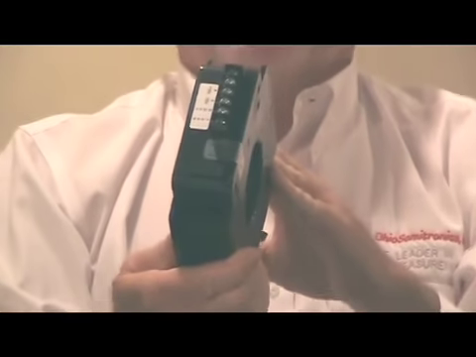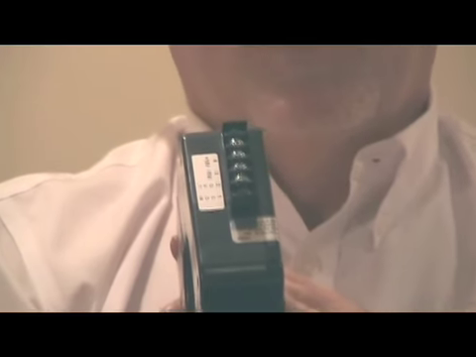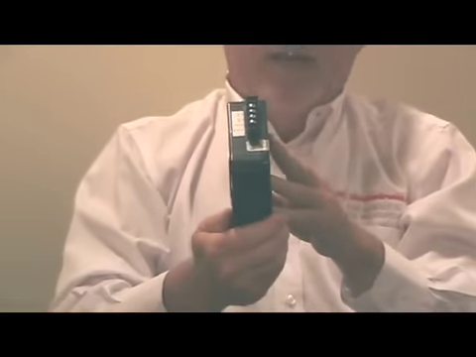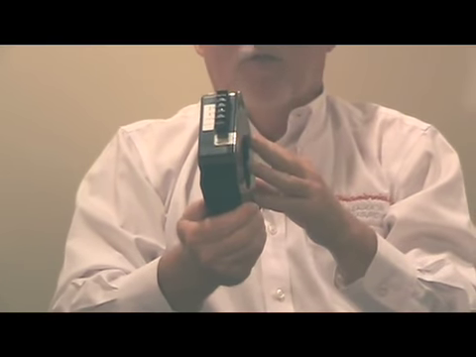What we'd like to do is use a terminal strip. So again, easy modification for us, minimal cost. So you've got two virtually identical transducers, 600 amp Hall effect, one with a connector and one with a terminal strip.